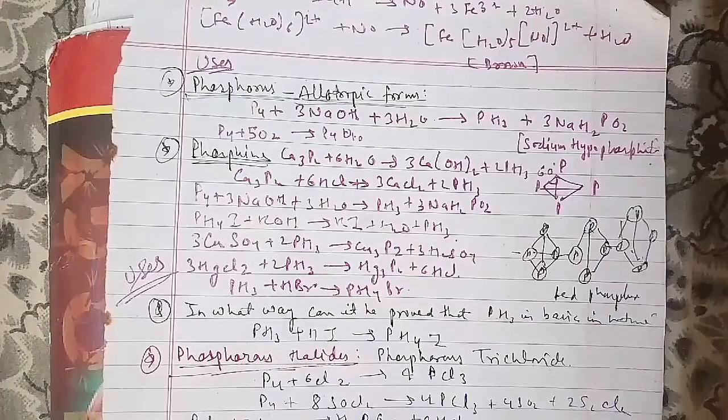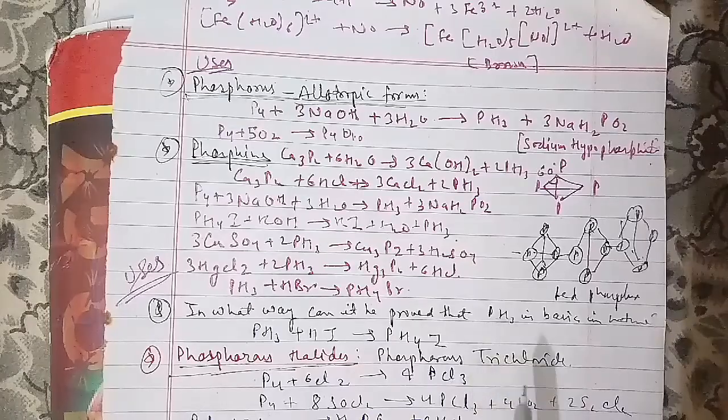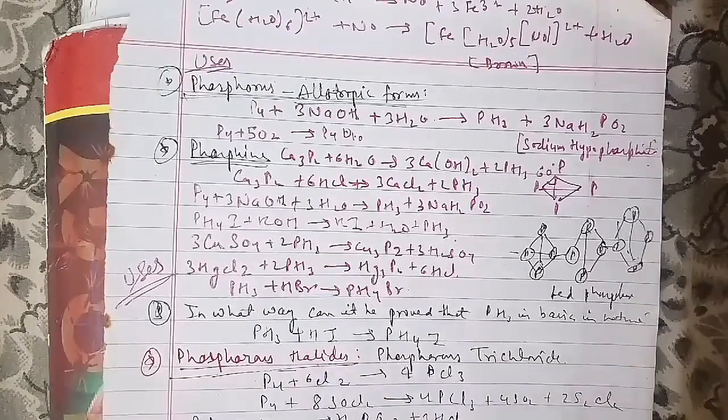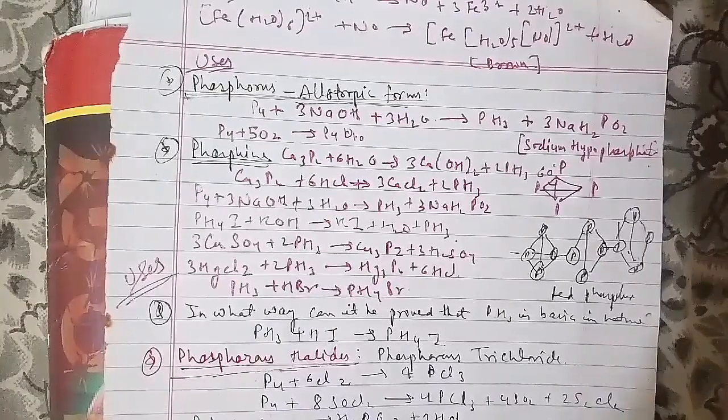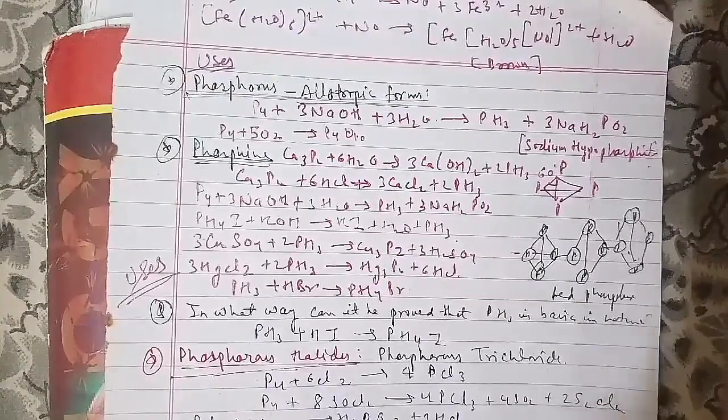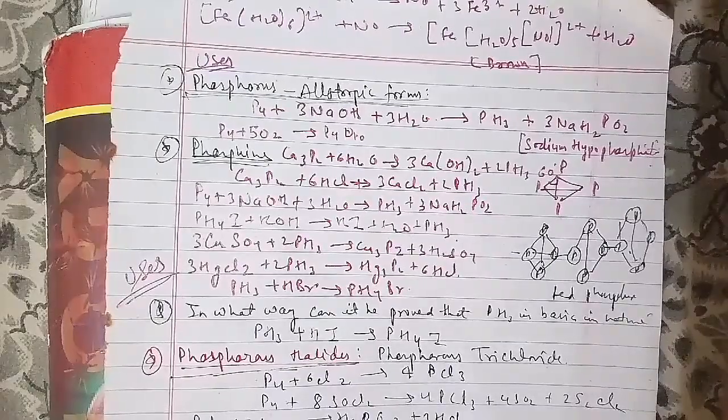In terms of phosphorus pentachloride, for the preparation, phosphorus pentachloride is prepared by the reaction of white phosphorus with an excess of dry chlorine as well. On the same case, we will be going ahead in detail about it.